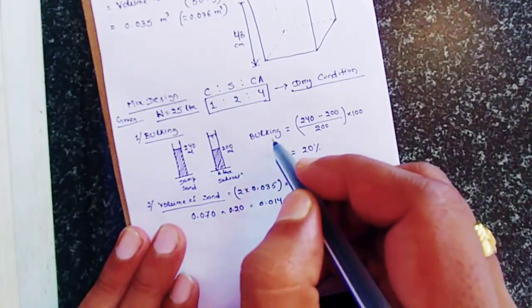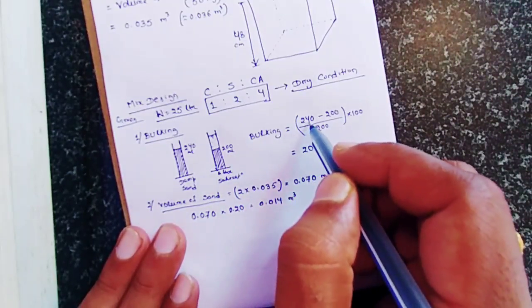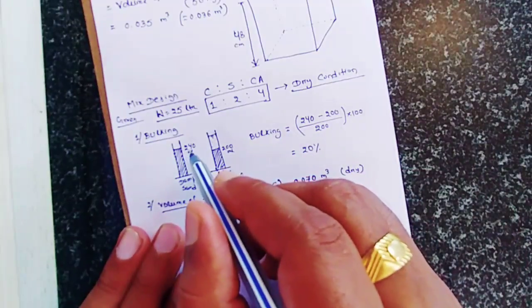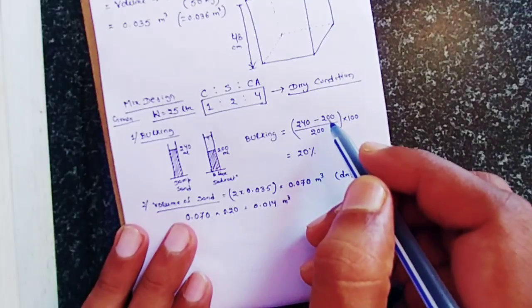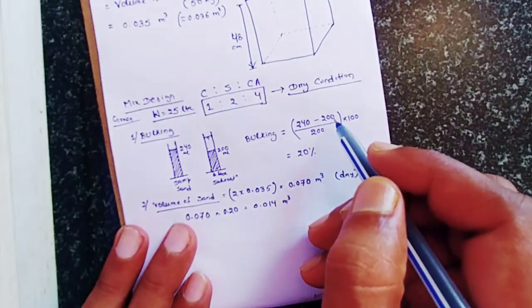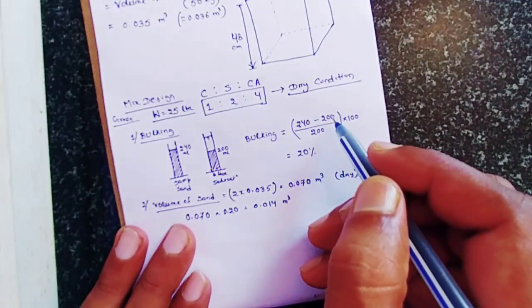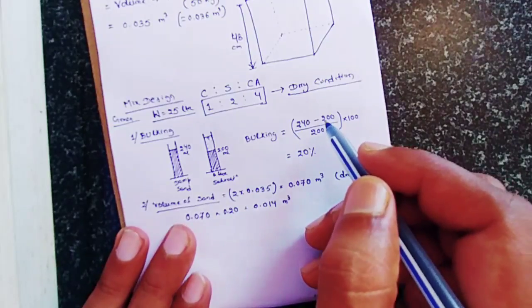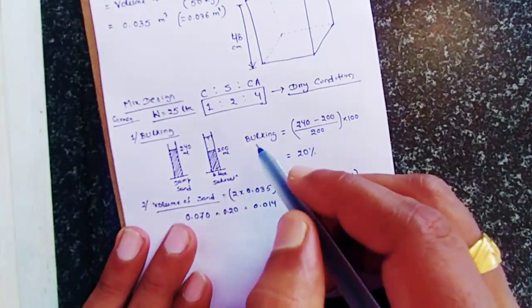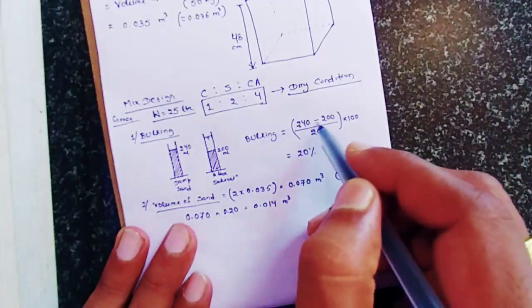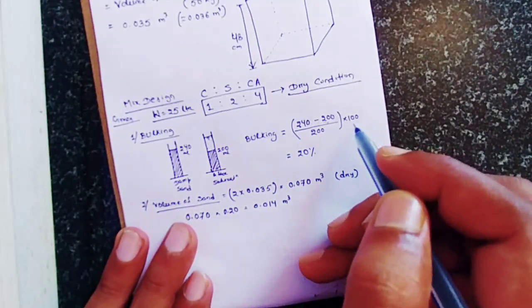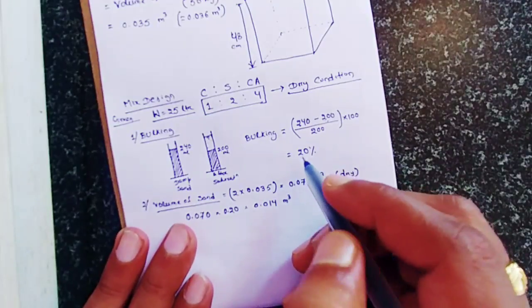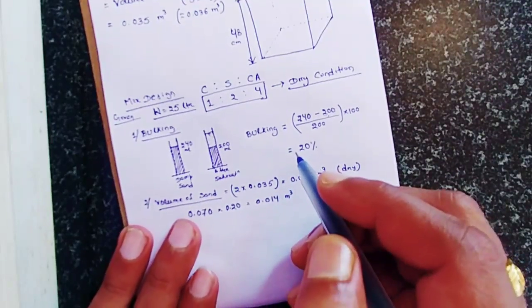So what is the bulking? Bulking is simply the volume of damp sand, 240, minus the volume of dry sand or completely saturated sand, because in both cases it will show the same volume. In our case it is completely saturated, so (240 minus 200) divided by 200, multiplied by 100, comes out to be 20% of bulking.